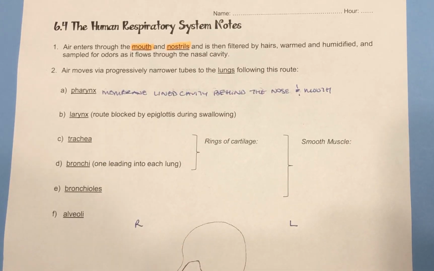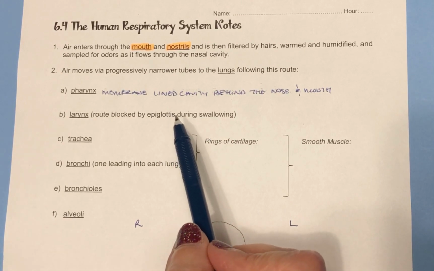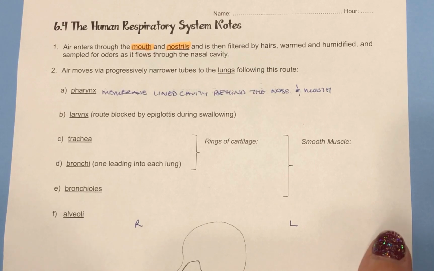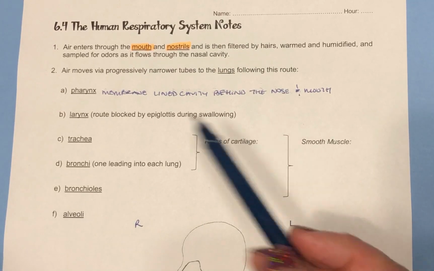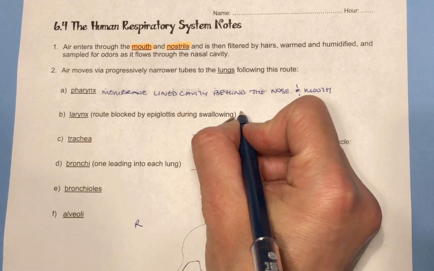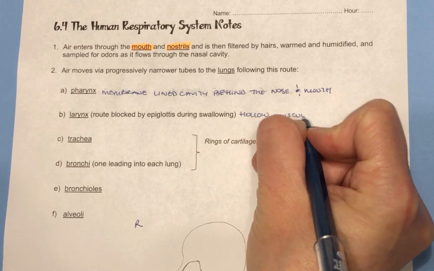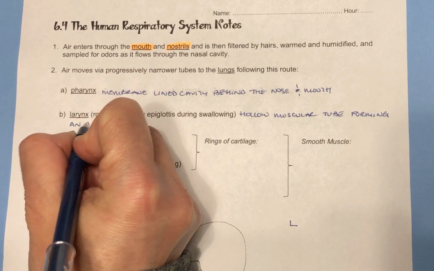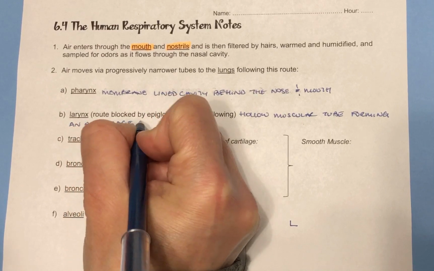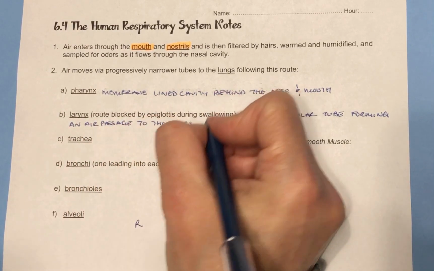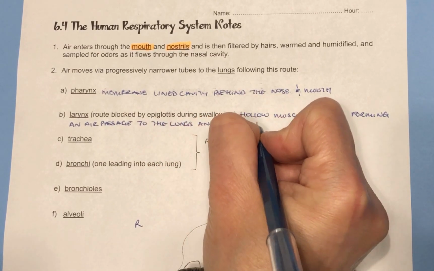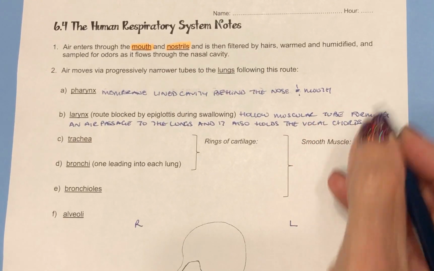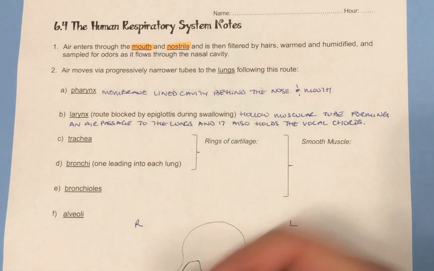Okay, now at the bottom here, there's that flap door called the epiglottis, okay? And when you swallow food, the epiglottis snaps up to stop food going down the trachea, okay? Because you don't want food going down there and blocking your lungs because you'll choke. So we have the glottis. This is a hollow, muscular tube, forming an air passage to the lungs. And it also holds the vocal cords. Now these vocal cords vibrate as air passes through them, okay, and that's how we get our sounds.